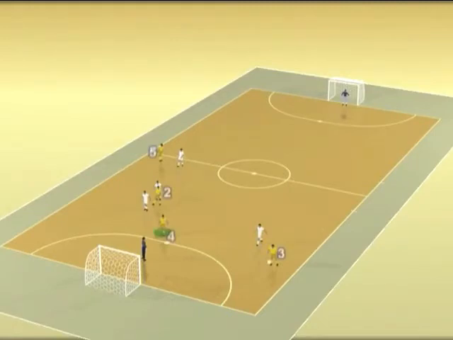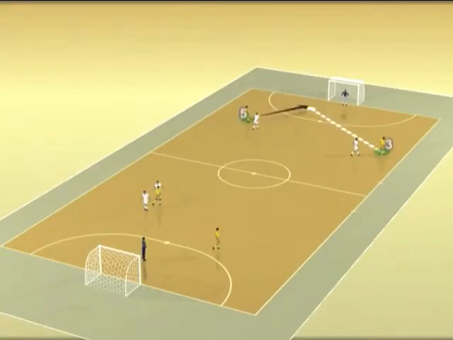Player number 4 moves with speed in the direction of number 3 and makes a 1-2 pass with him. Number 3 receives the return pass in front and passes it to number 5 at the far post.